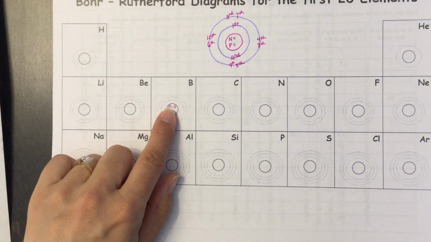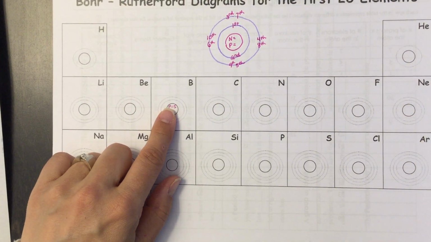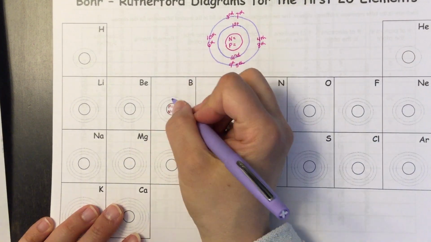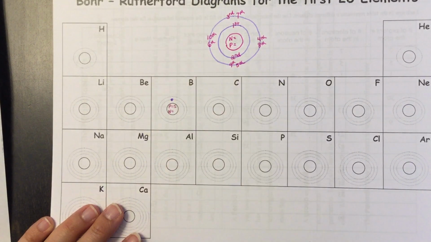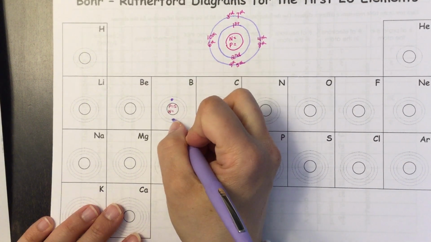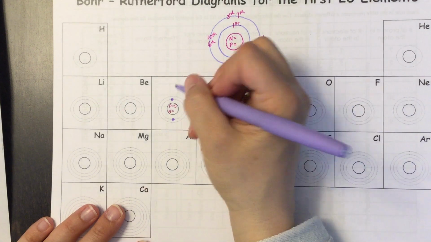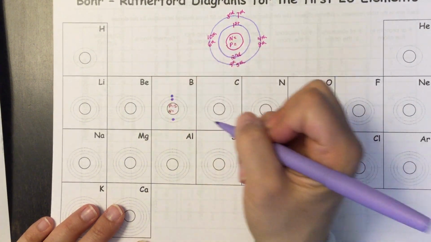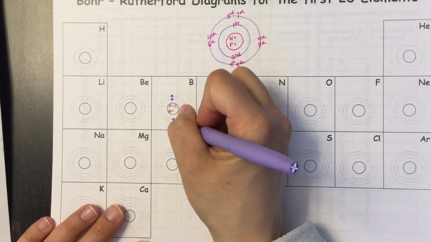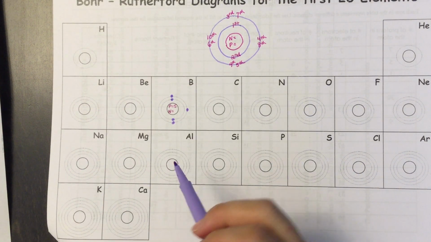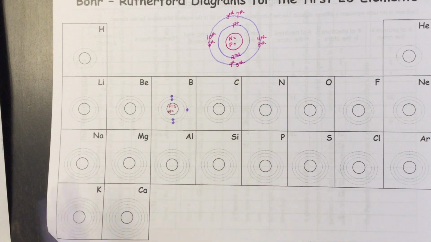So I've done my protons. Now I'm going to add my electrons. That means if I have 5 protons, I also have 5 electrons. So first one up here, second one down there. So now I've filled my first shell. Now I can go to my second shell. So that's my third, my fourth, and my fifth. So now I have done my Bohr diagram for boron. Literally, that's it.